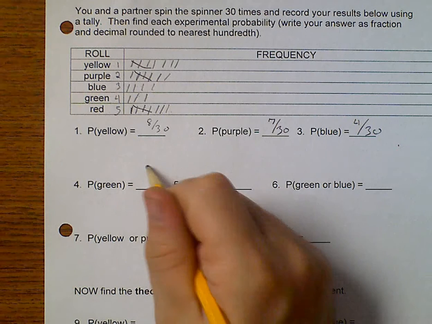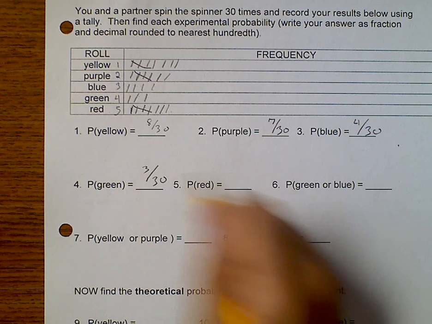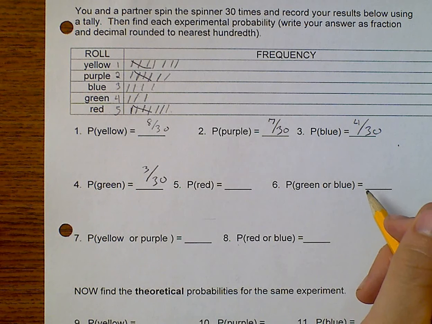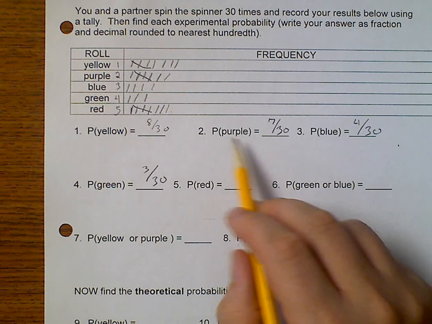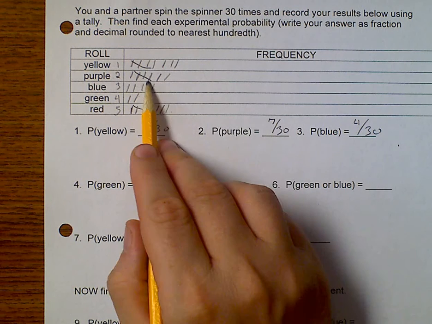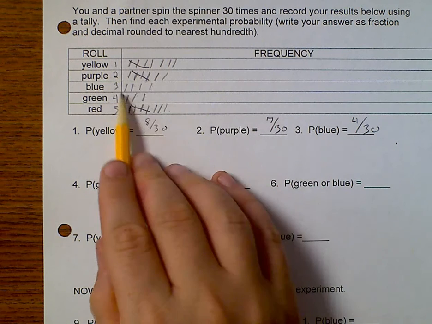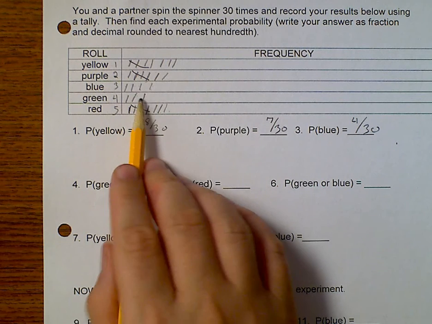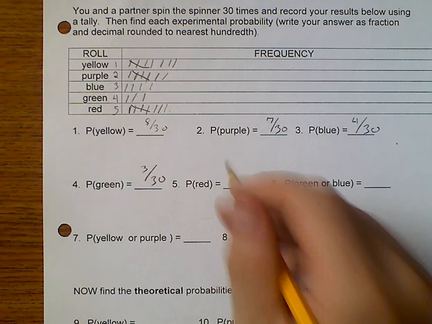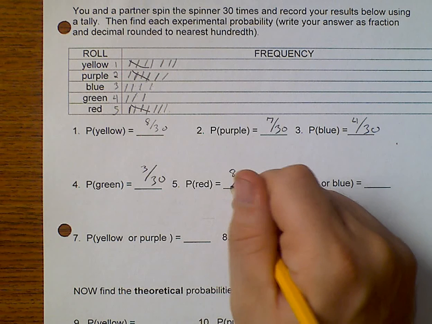Green was only 3 out of 30. Sorry. Purple was 5, 6, 7. Blue was 1, 2, 3, 4. Green was 1, 2, 3. And red was 5, 6, 7, 8 out of 30.